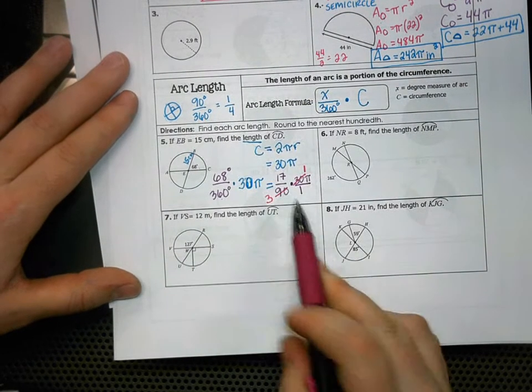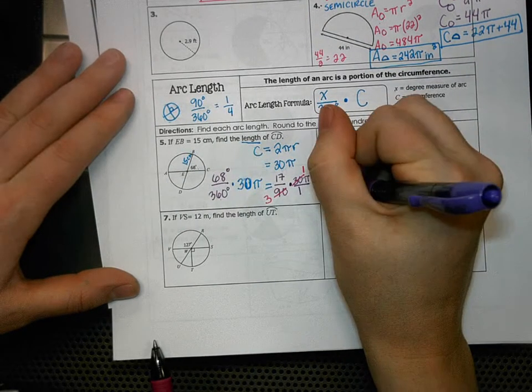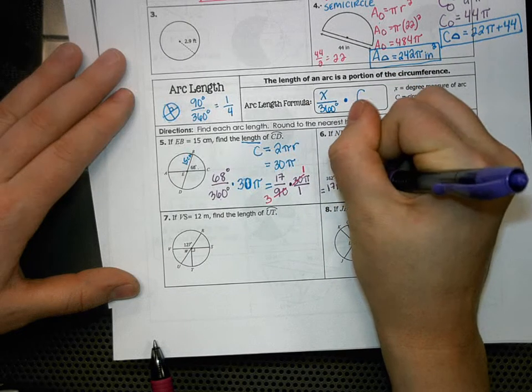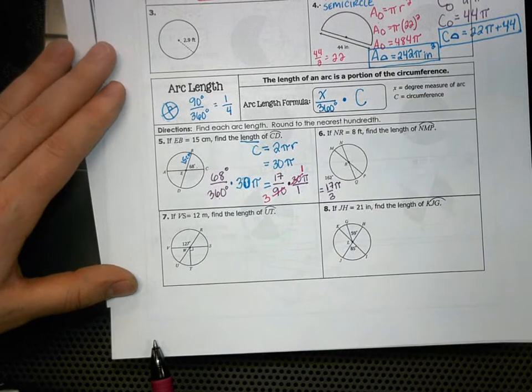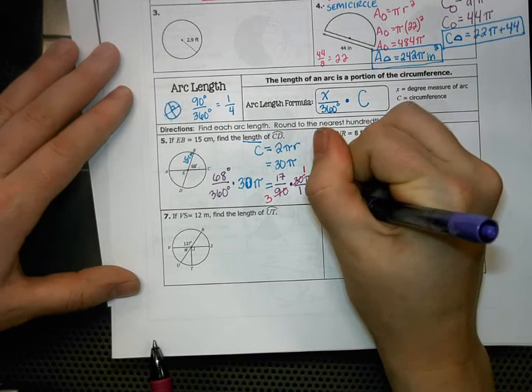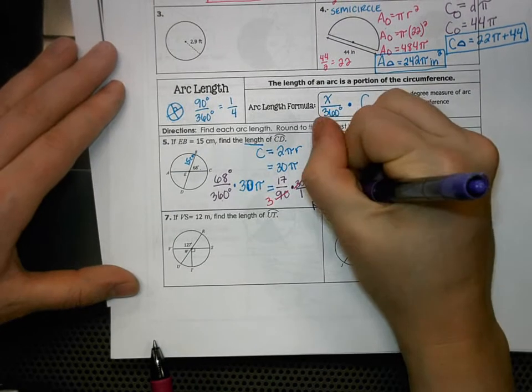Then when I multiply straight across, my answer is 17 times 1 pi, which is 17 pi, and 3 times 1, which is 3. So 17 pi over 3, or 17 over 3 times pi, either way is fine. That's the answer to number 5: 17 pi over 3.